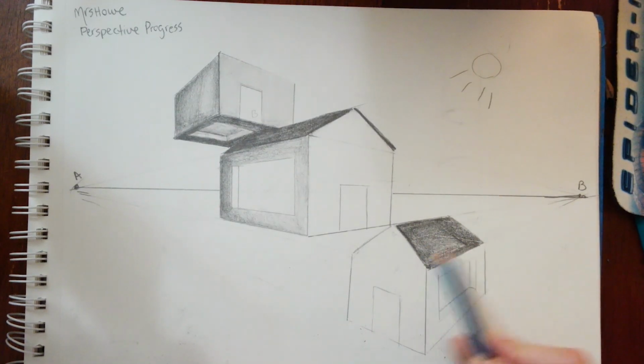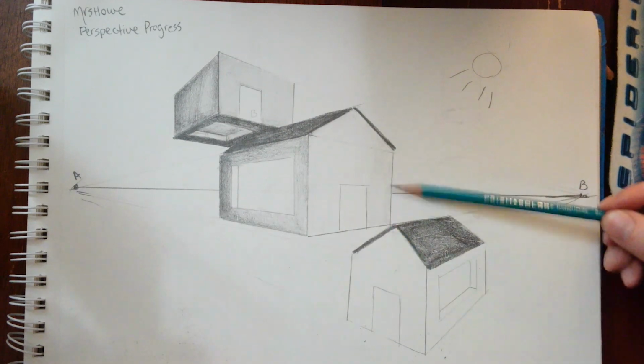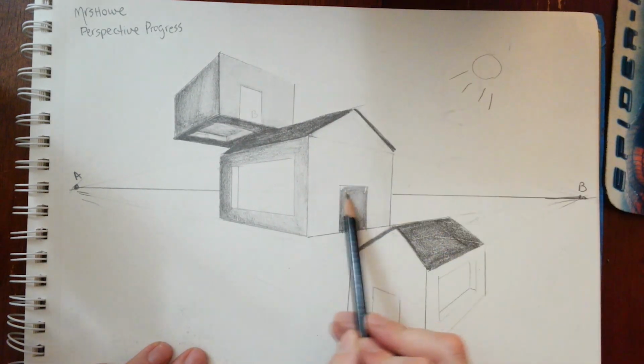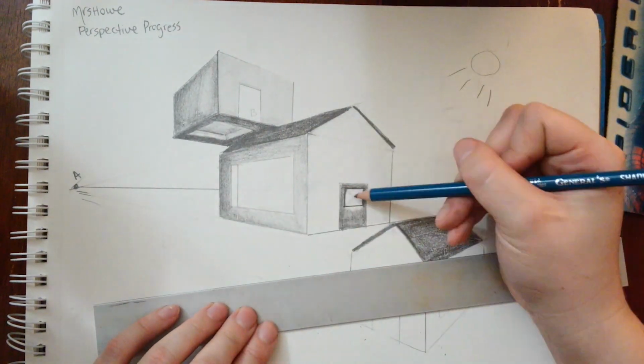How you decide to shade your windows and doors is up to you. I often like to add details with the 5B pencil, but leave the windows for the most part white. But again, that's your choice.